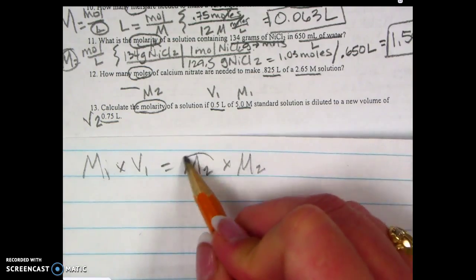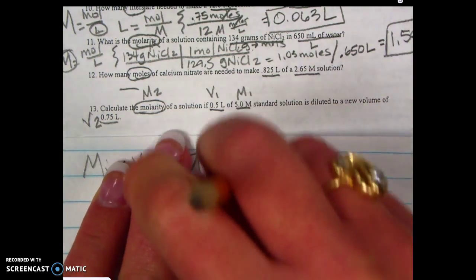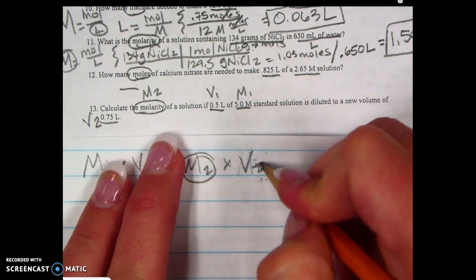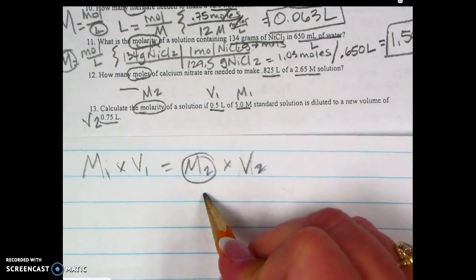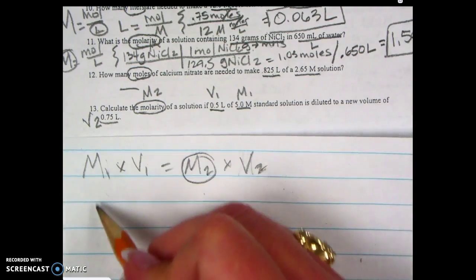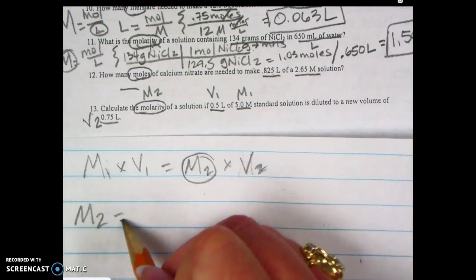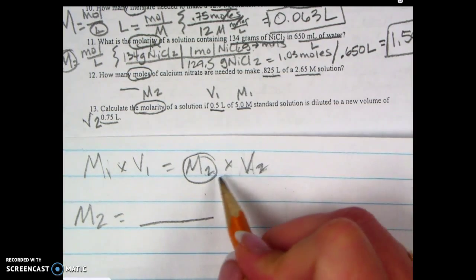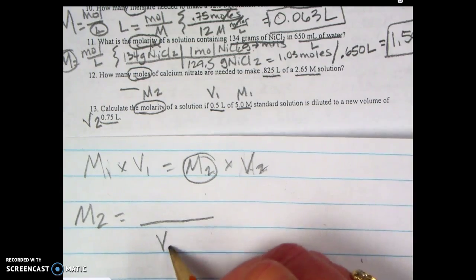So we're looking for our second molarity. We're going to put it by itself. Anything my unknown multiplies with becomes a denominator.